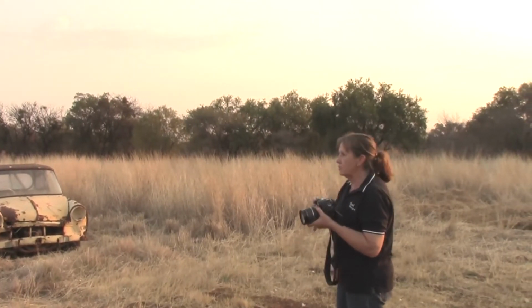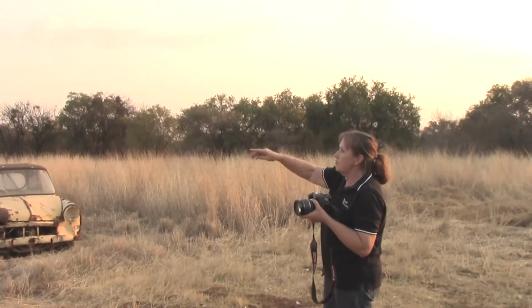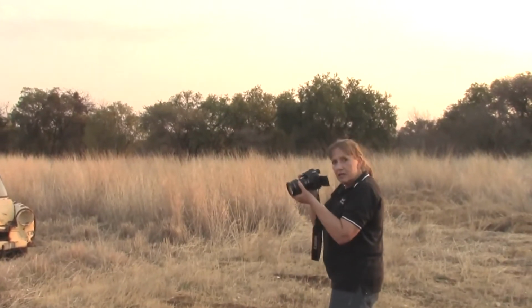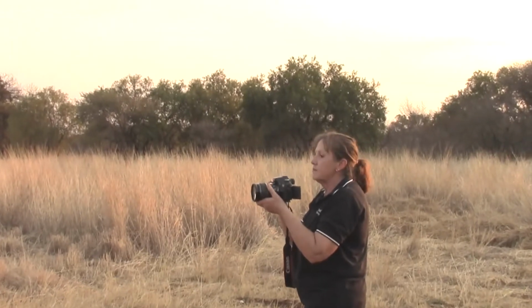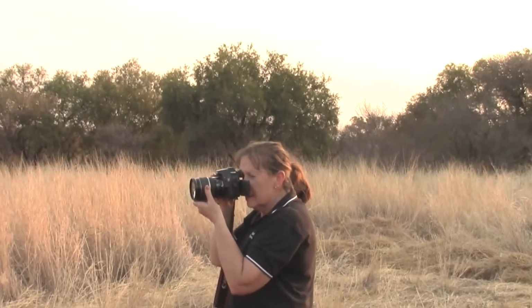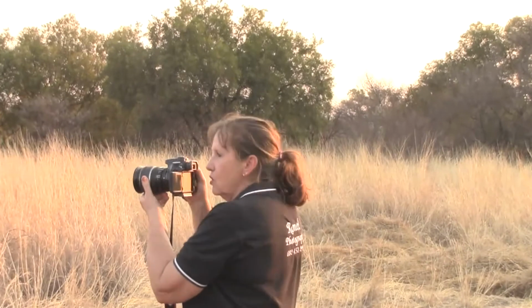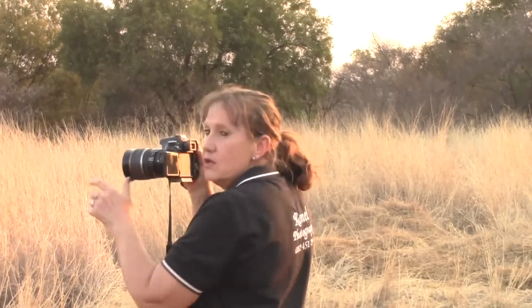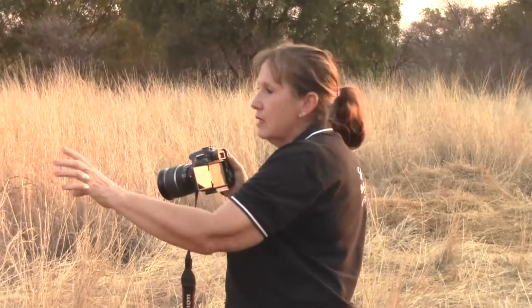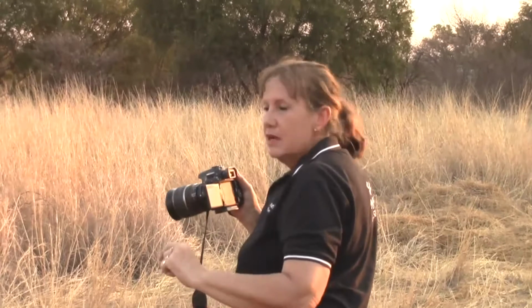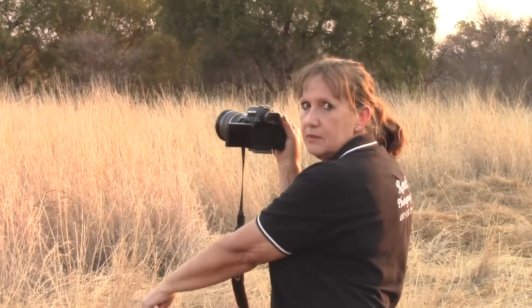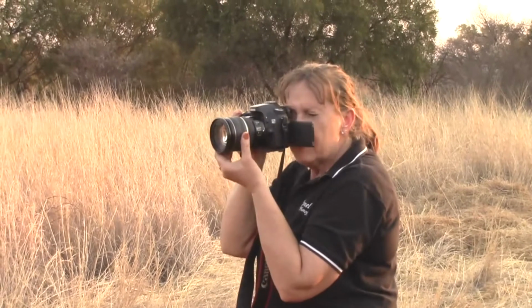What you are going to do is check your scene for the highest part and the lowest part. You go in your viewfinder, check it like this, and just follow it through while you check it. Then you know you're not cutting off anything. I will take the car, and if I have it too high, then I cut off the car at the bottom. That's why you have to check your scene like this.